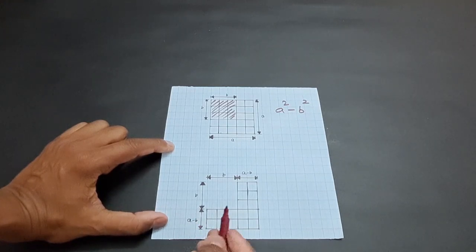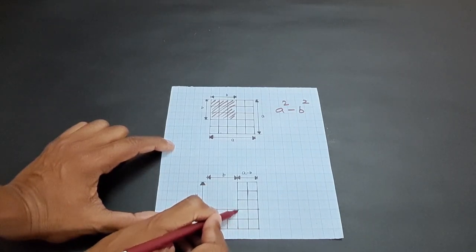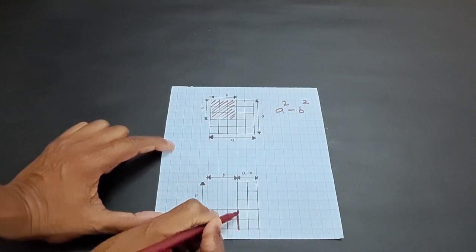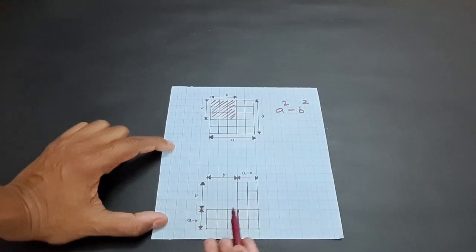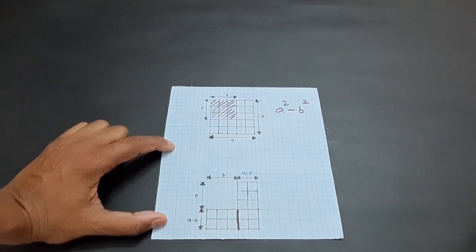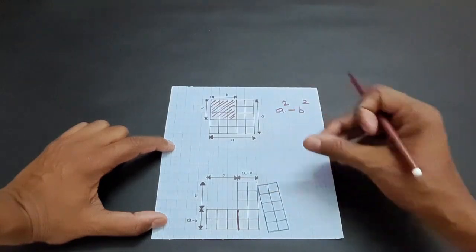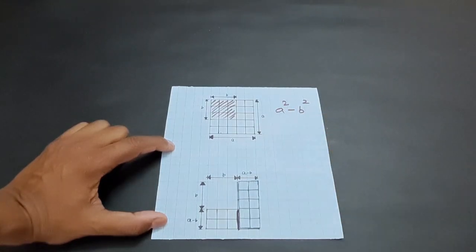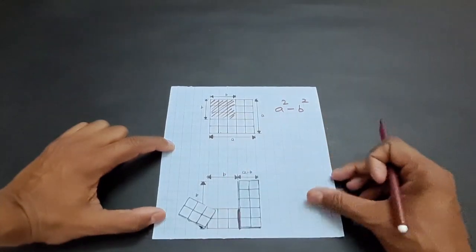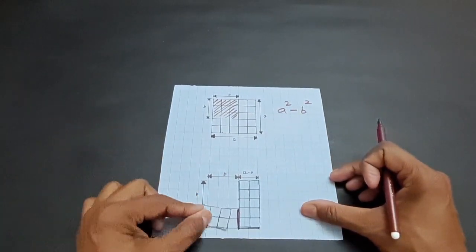And now what do we have to do with this figure? We have to cut it out along this line. And when you cut it out along this line, you will obtain two rectangles. So I have already cut it out for you. Here is the first one, this one, and here is the second one, which is here.